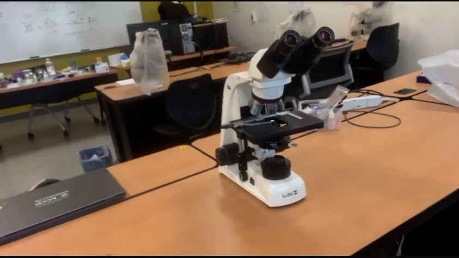Good evening, everyone. Today I'm going to be talking about working distance. And for today, we're going to be using a Meiji microscope to help demonstrate. Also going to be looking at how it impacts refractive index.